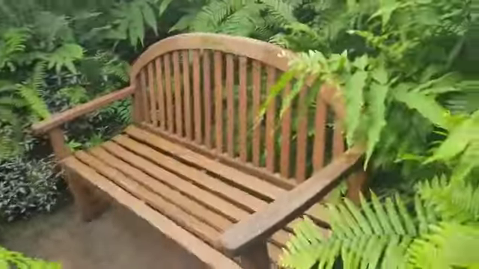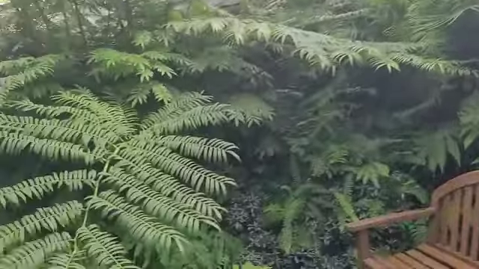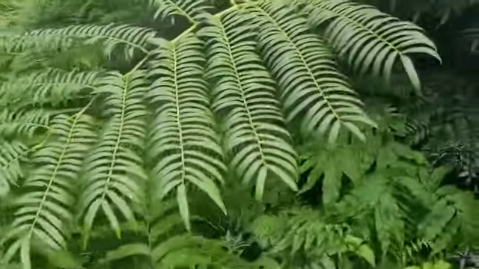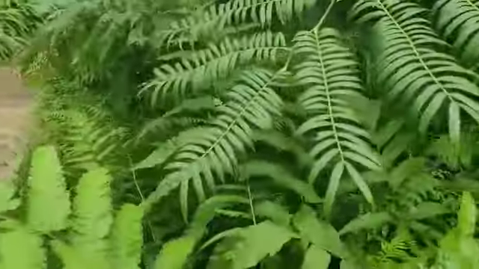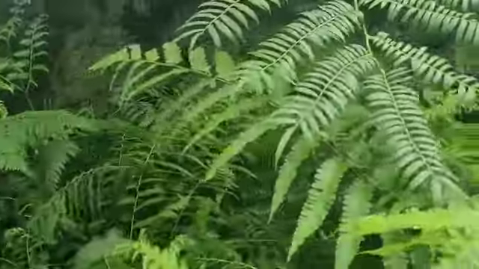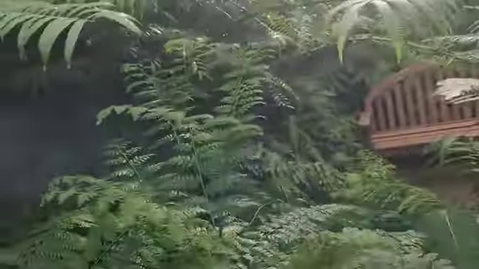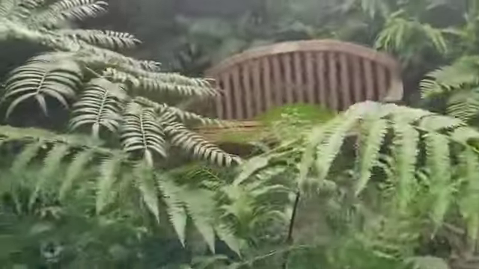There are sitting locations, places where one can sit and relax in the fern forest. This is one of the largest ferns, whose name I am not able to see, but I think it should be Angiopteris evecta.